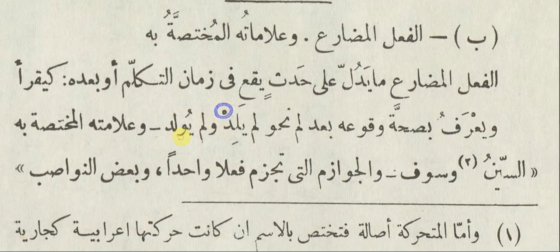Walam yulad. This is the same thing as the verb I just talked about, except that here it's not indicating a subject. He was not born, just like you would say in English. He's not the one doing the giving birth, but he's the object of it.